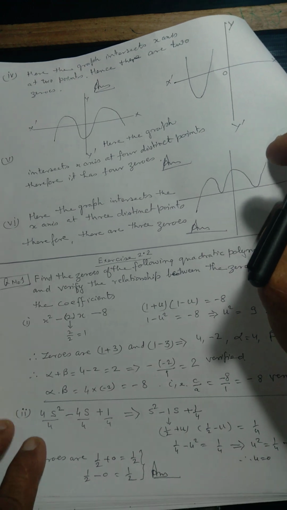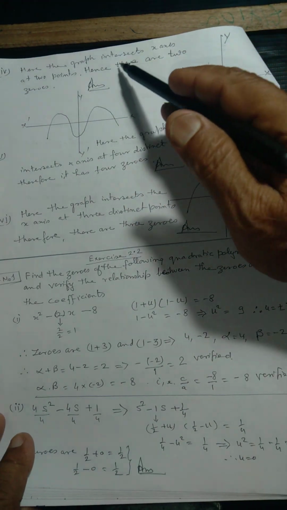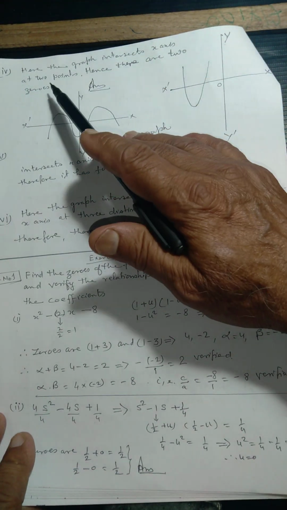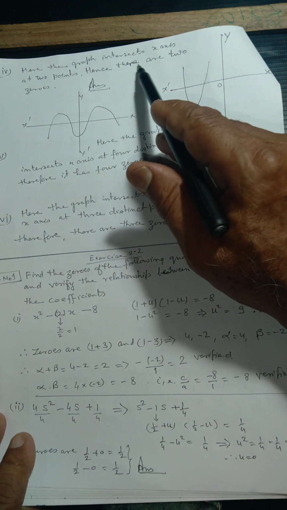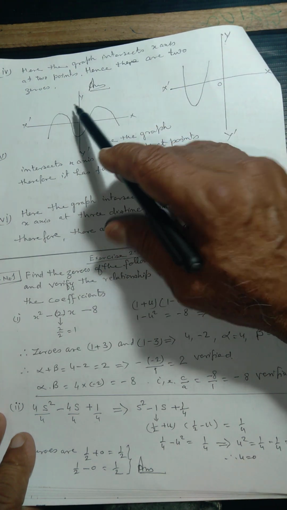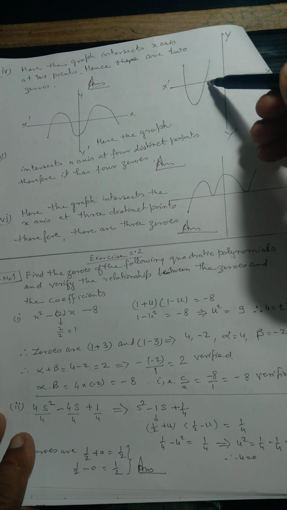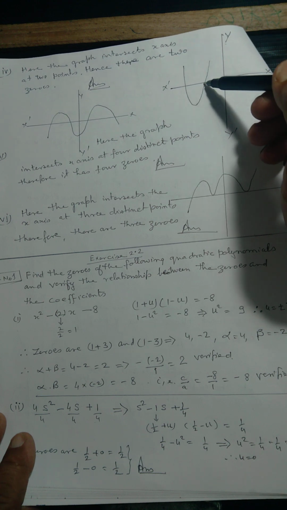Now come to the fourth part. Here the graph intersects the x-axis at 2 points, hence there are 2 zeros. You see, 1 and 2 at these 2 points.